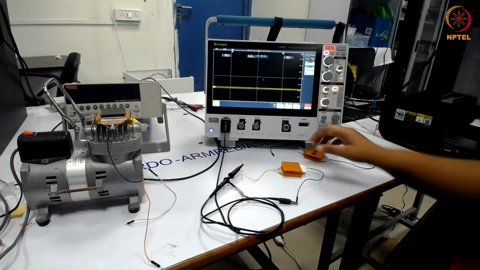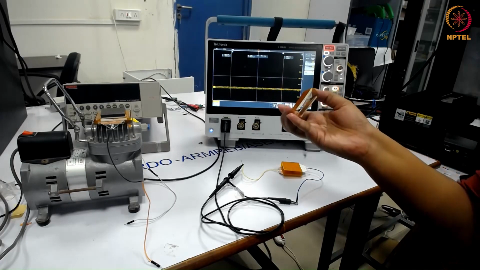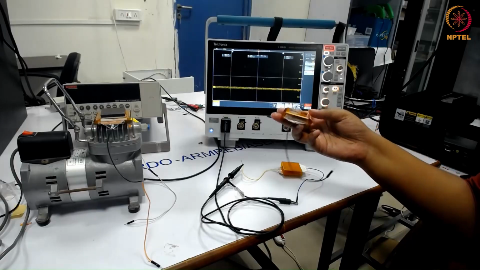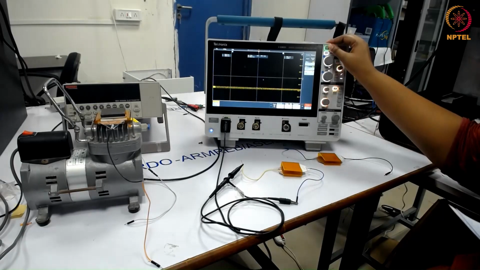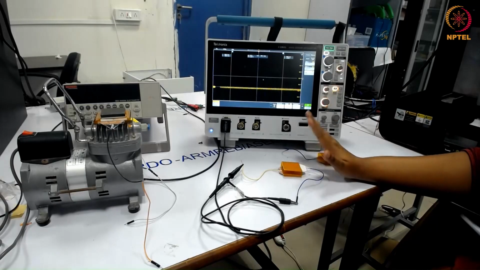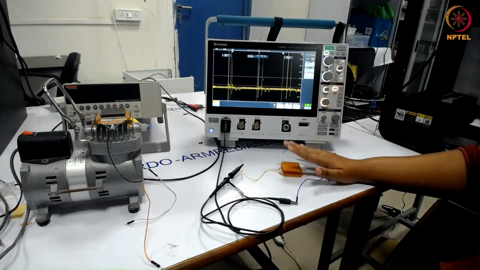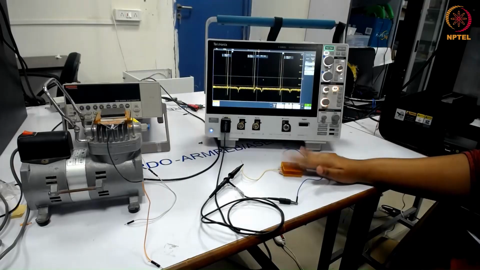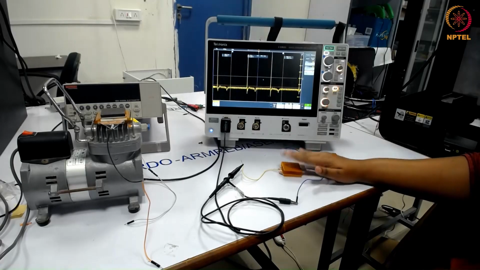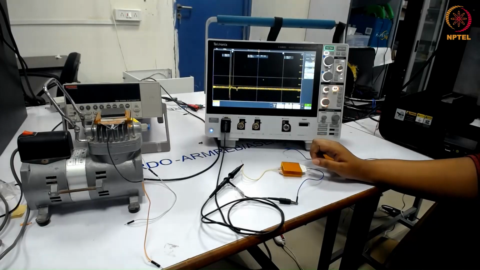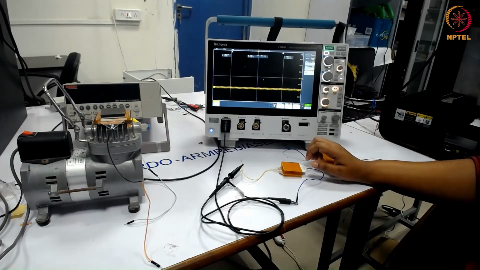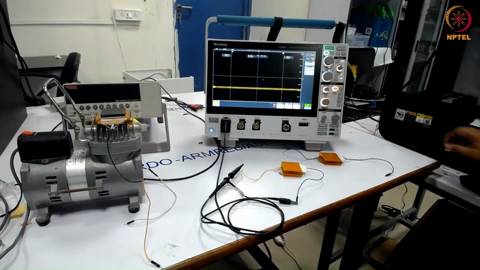Hello one and all. This is a triboelectric nanogenerator, also known as TENG. It has the capability to convert ambient mechanical energy into electrical energy. As we can see, by manual tapping on this triboelectric nanogenerator, we are able to generate an AC electrical output. It works on the coupled principle of triboelectrification and electrostatic induction.